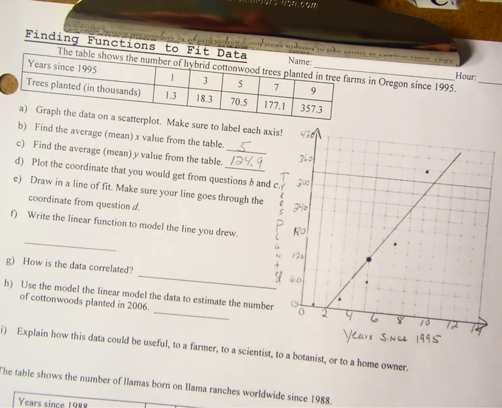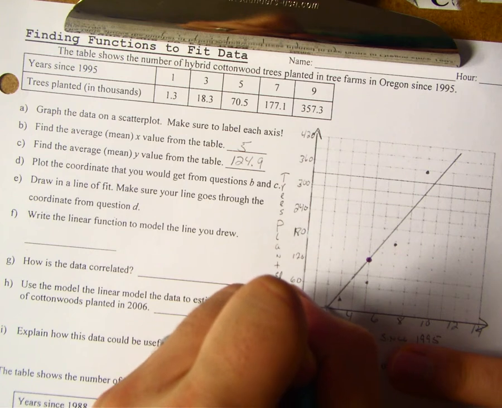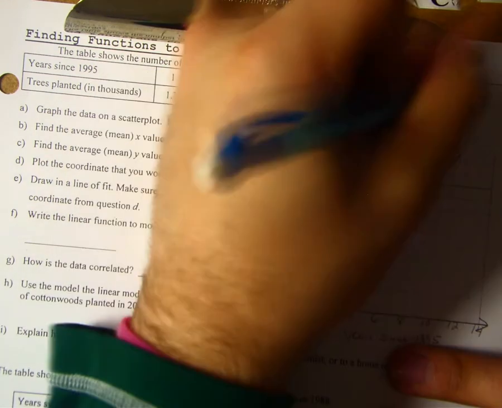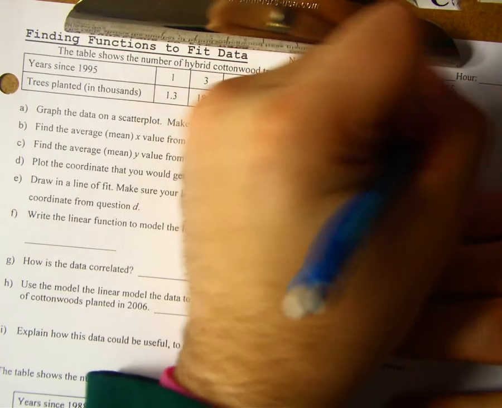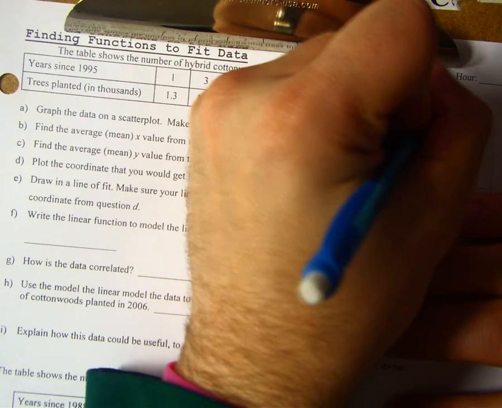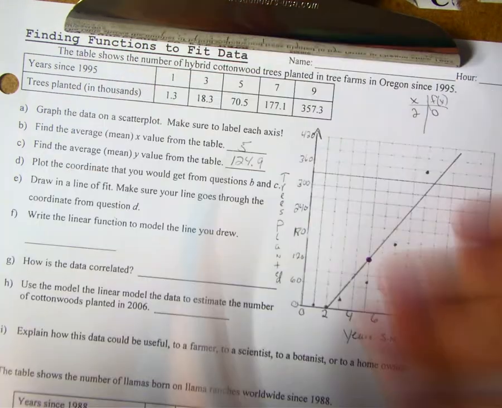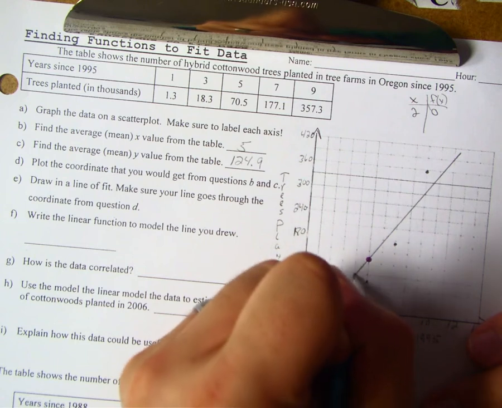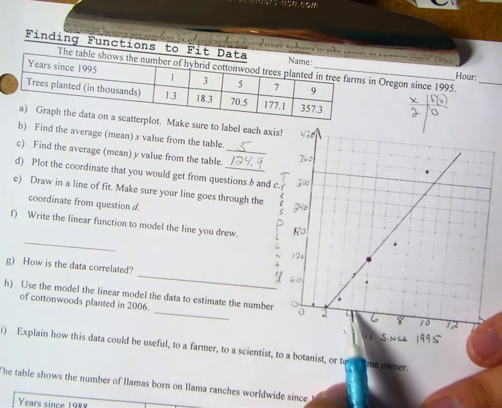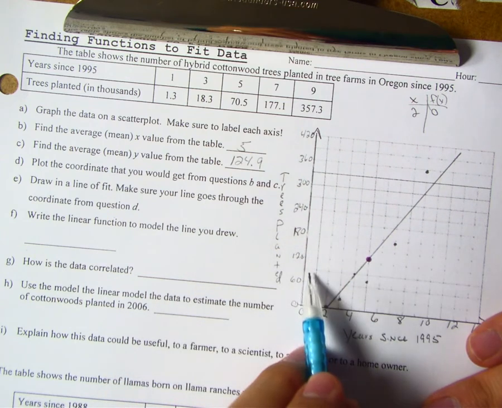In order to write this function, I need to use 2 coordinates. I can see right here that it goes through 2, 0, and I'm going to make a small little table up here at the top so that you can see the values that I'm dealing with. So x and f of x, and it's going to be 2, 0. And then let's see, it also looks like it goes through this coordinate right here, which is 4, 90.